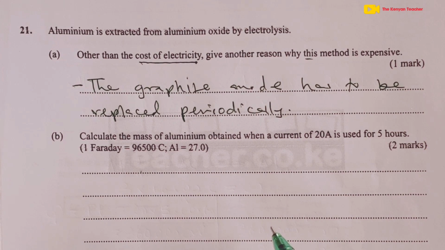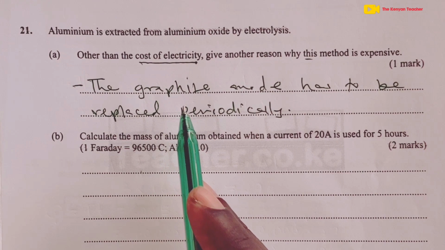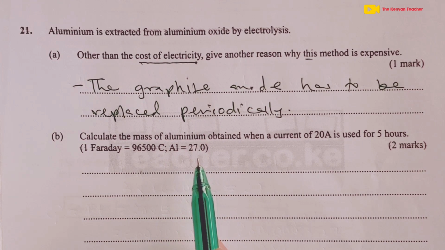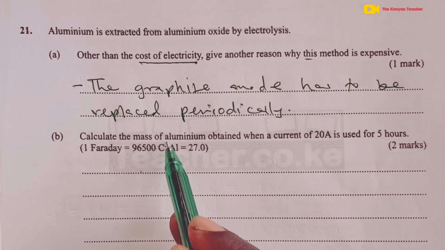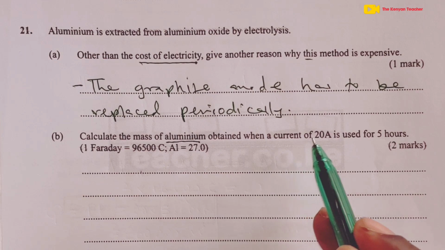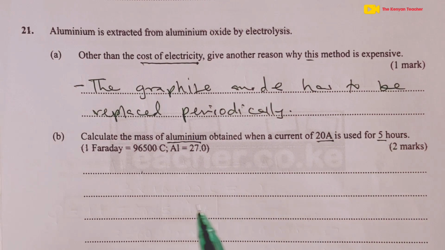because we explained in our lessons that at the anode we usually produce oxygen, which reacts with this graphite, a form of carbon, to produce carbon 4 oxide. So they keep on reducing in size over and over again. For part B, the candidates were asked to calculate the mass of aluminium that would be obtained when a current of 20 amperes was used for 5 hours.